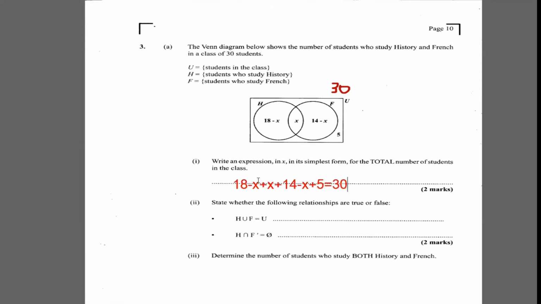So 18 minus x plus 14 minus x plus 5 equals 30. Very good. Très bien, as they would say in French. So this would be the expression to represent the total number of students in the class.